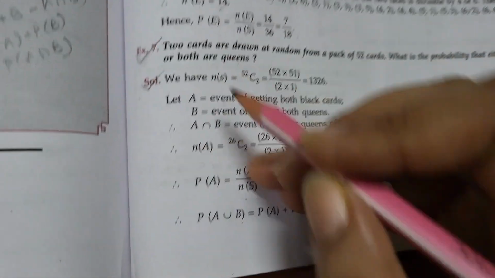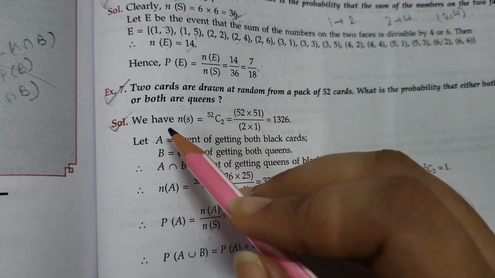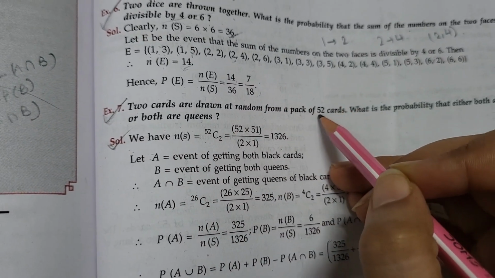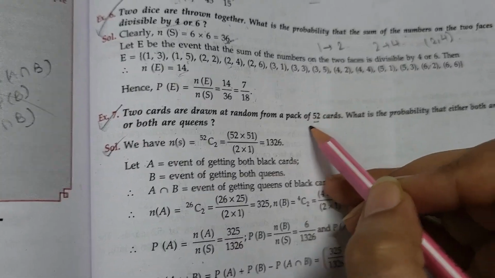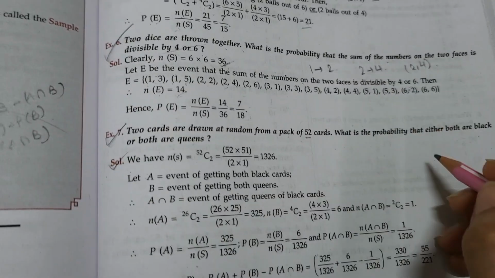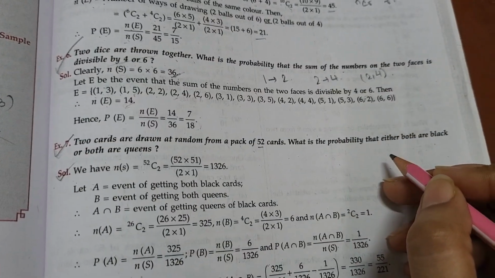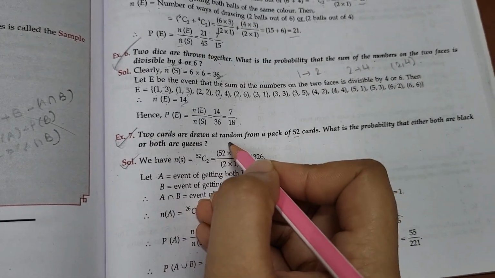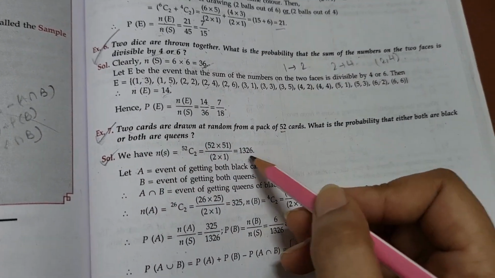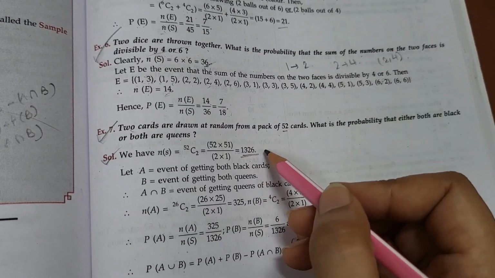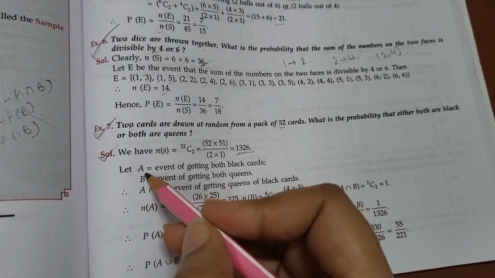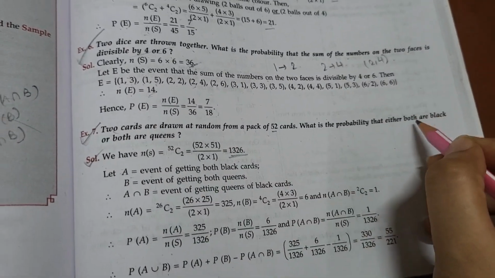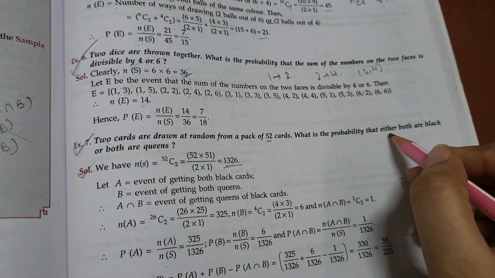Now let's see the solution. The total number of elements in the sample space is 52C2, because out of 52 cards we need to draw 2 cards at random, which is equal to 1326 on calculation. Now let A be the event of getting black cards.